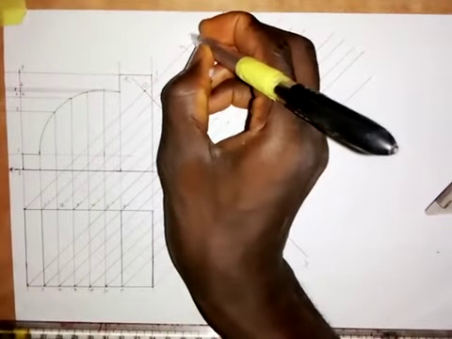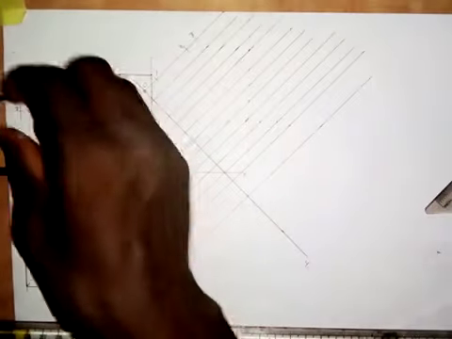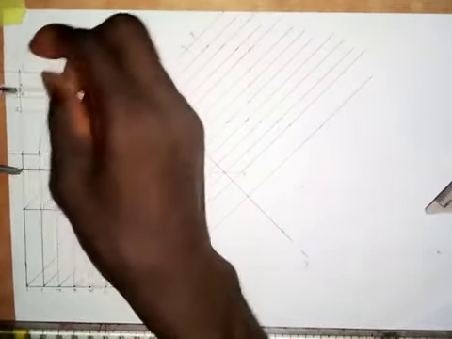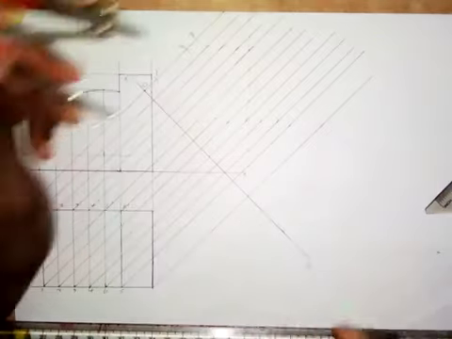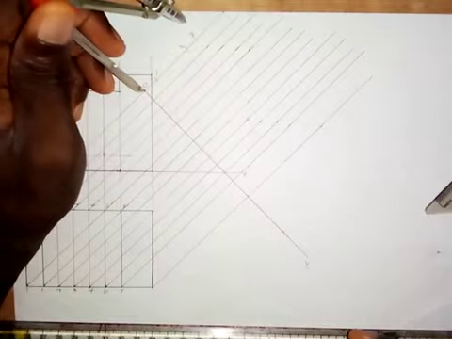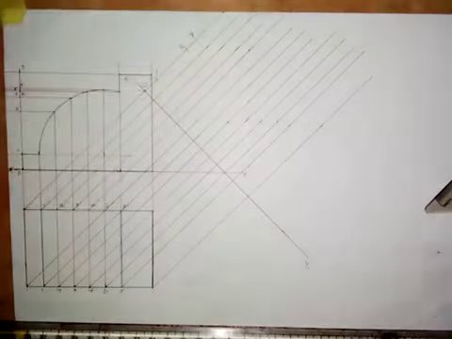So just take your time to understand what we are doing here. Then from 0 to 4, put it at this point and we make an arc on this line. So this is 4.